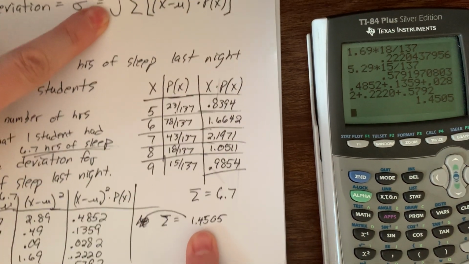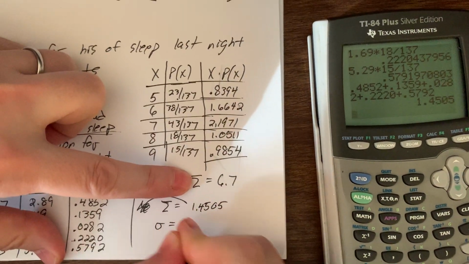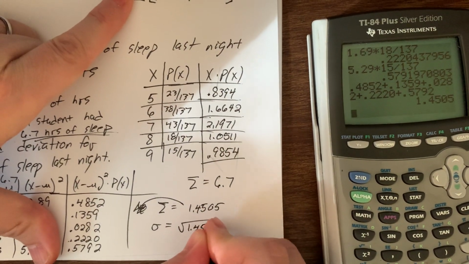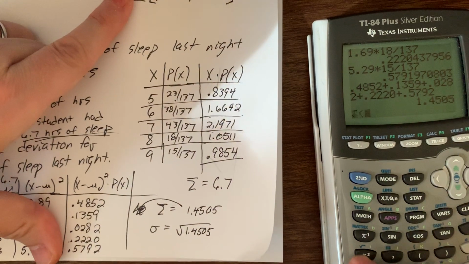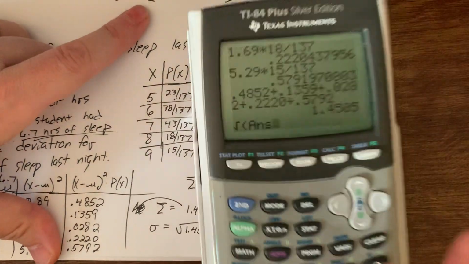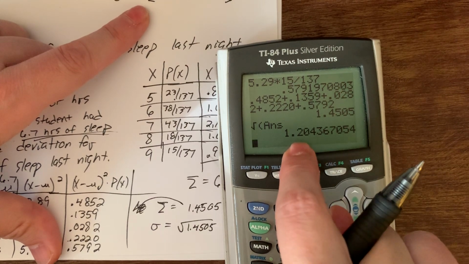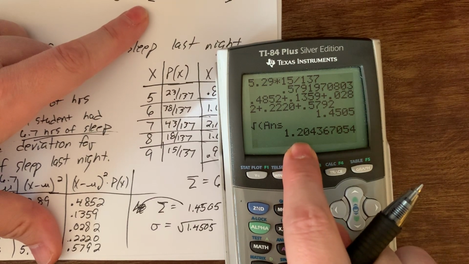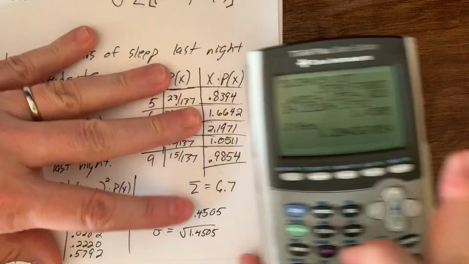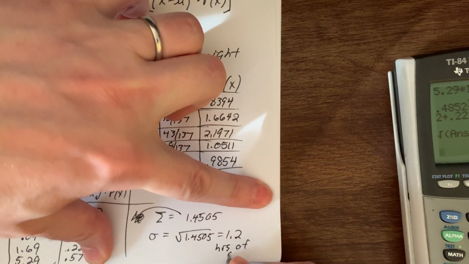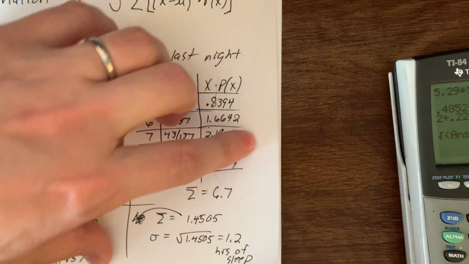And now I need the square root. So my standard deviation will be the square root of that summation, and now I could round. Just like before, I rounded the average to the 10th hour, so I'll do the same thing here. We would have 1.2 hours of sleep.